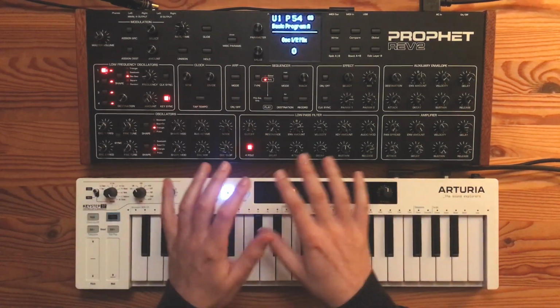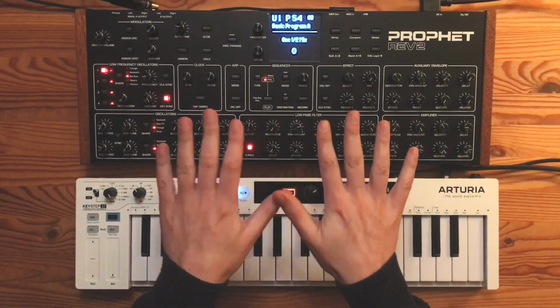I like how this sounds because it feels like you're layering another chord on top of the original one.